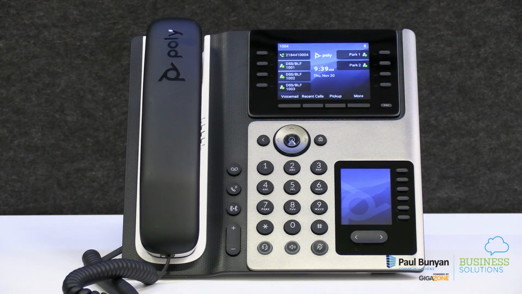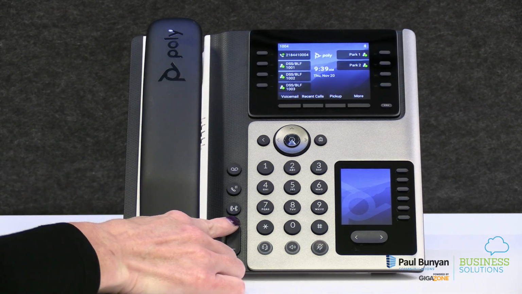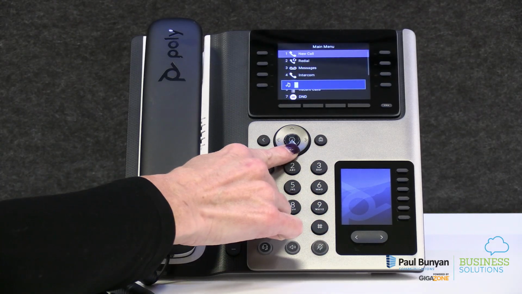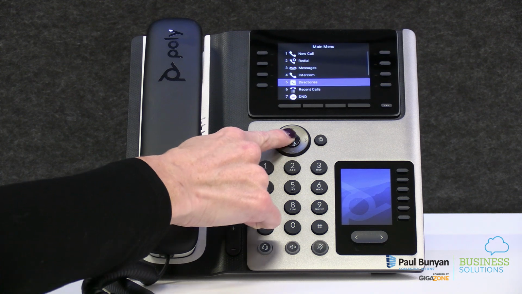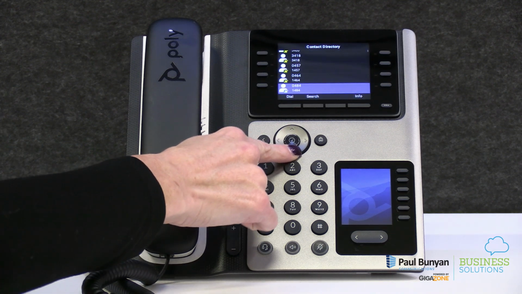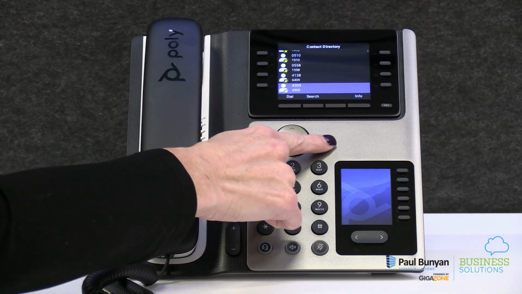After finishing a call or task, your phone will automatically return to the home screen. From here, you can adjust volume, change ringtones, access directories, or customize settings through the on-screen menu. That's it. You're now ready to use your Poly E450 confidently for everyday communication.